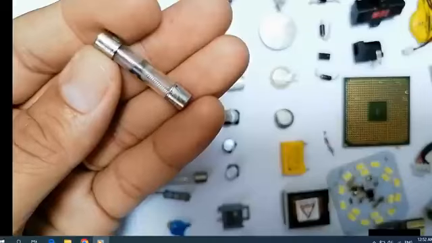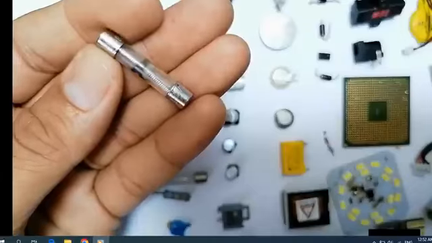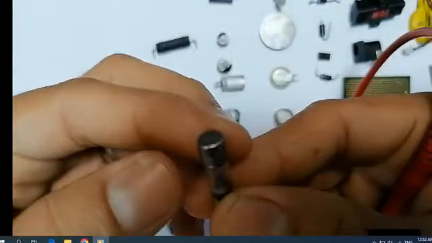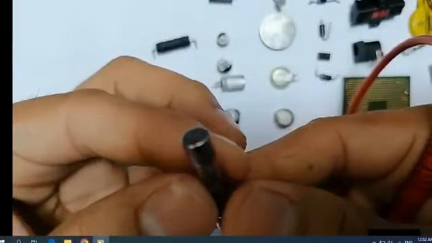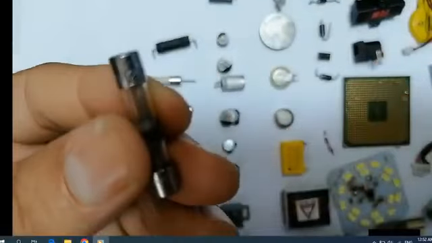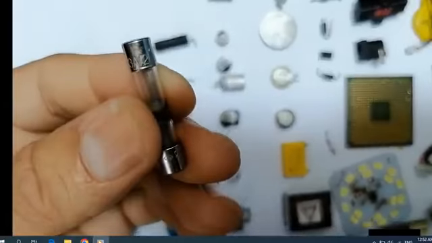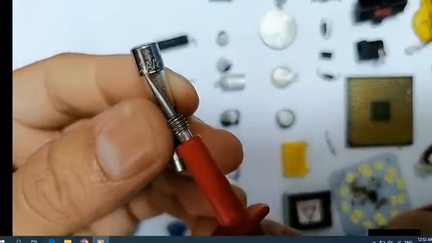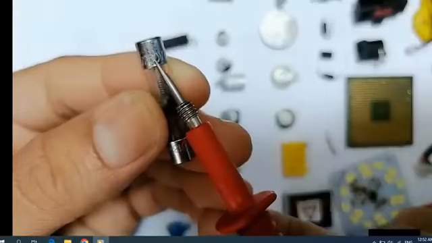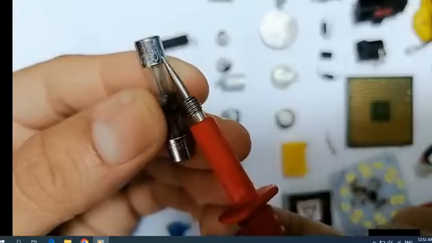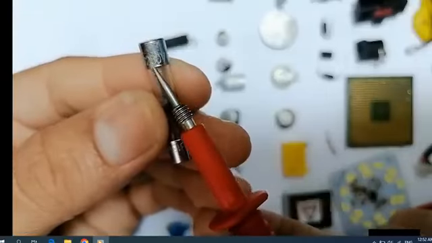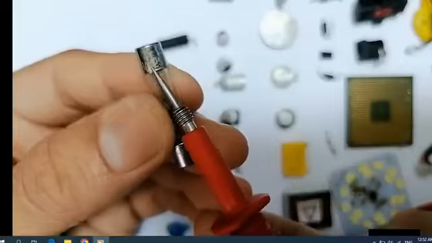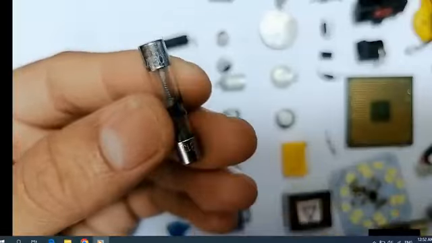The wire is cut, okay, it is burned. Of course the fuse has 2 main characteristics, the voltage and the amps. Let's see the characteristics for this fuse, for example. We have 3 amps, as you can see, and 250 volts. If this fuse has failed, you should replace it with another fuse with the same characteristics, 3 amps, 250 volts.